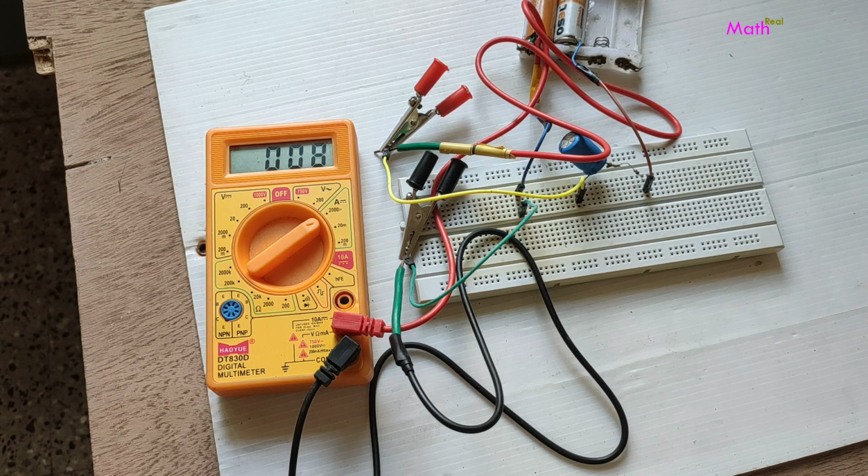Initially the current was 41 microampere. Okay, we'll leave it. Now the current flow is slower. Now it is 5 microampere, 4, and now it is even slower. So this is an exponential curve, where at the beginning the slope is higher and at the end the slope is low.